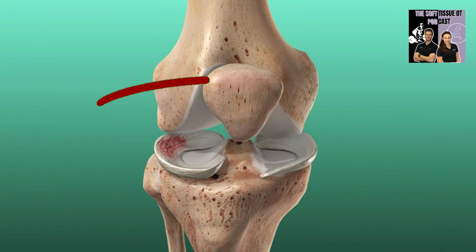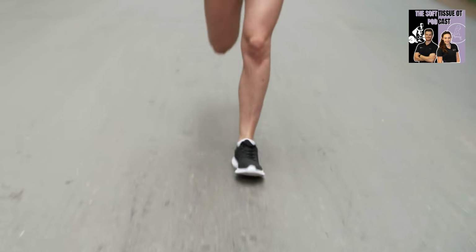So how do meniscus injuries occur? We like to divide them into two categories: acute trauma or degenerative processes. If we dive into the acute meniscus tears, we typically see them in athletes or active individuals, and they often occur from rotational forces. This particularly occurs when the knee is in flexion and the foot is planted.